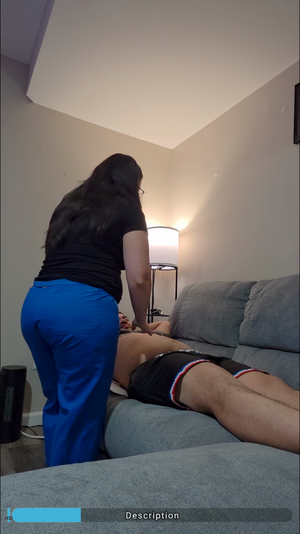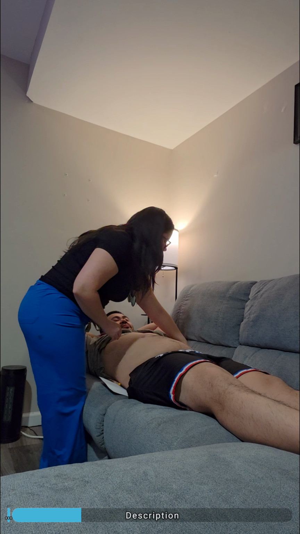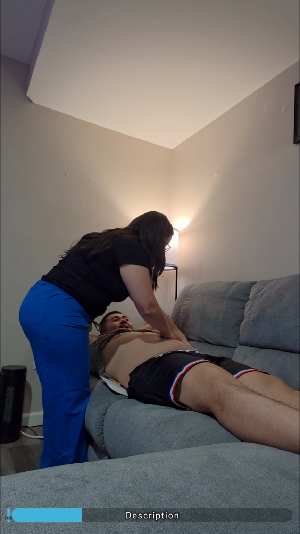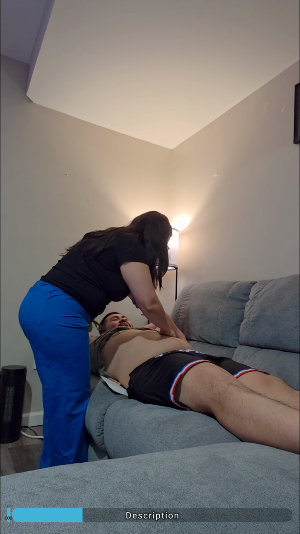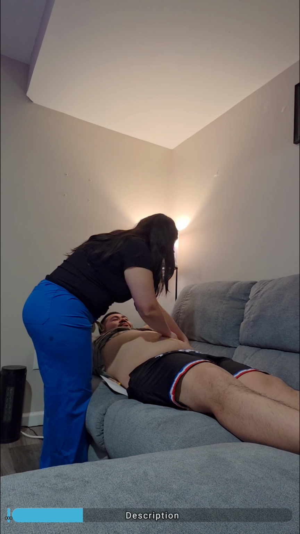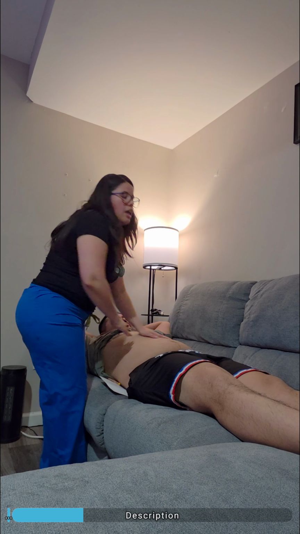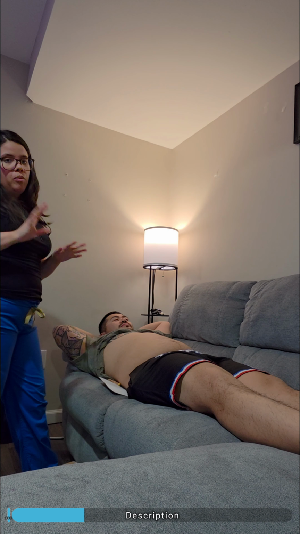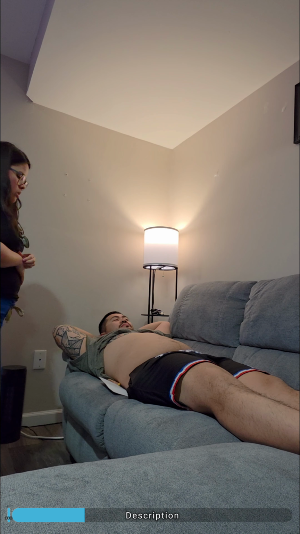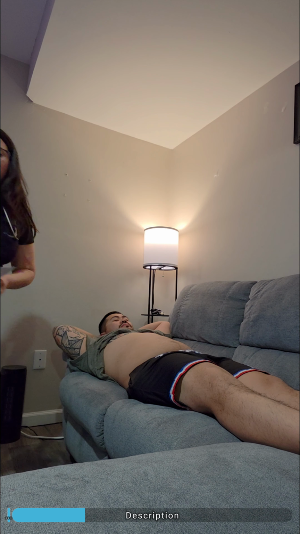Okay, and then to feel your spleen, I'm going to go ahead and support my hand right here. And I'm just going to have you take a deep breath. Okay, any pain? No. Okay, and the spleen was not palpable, which is normal. Okay, so then we're going to go ahead and just put this away.